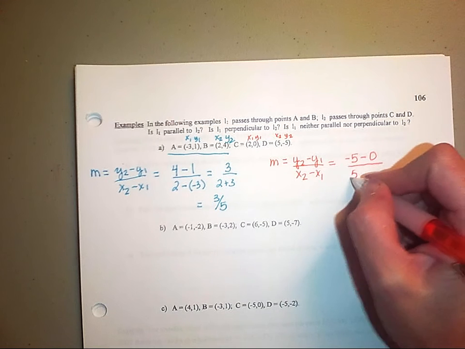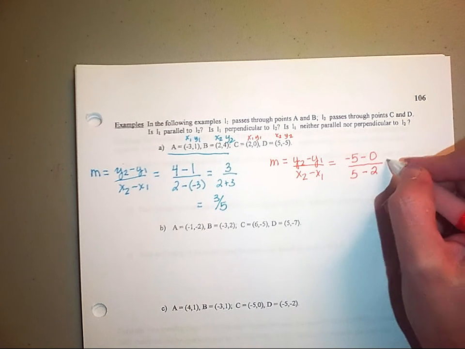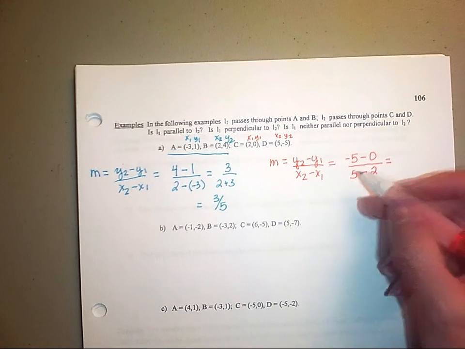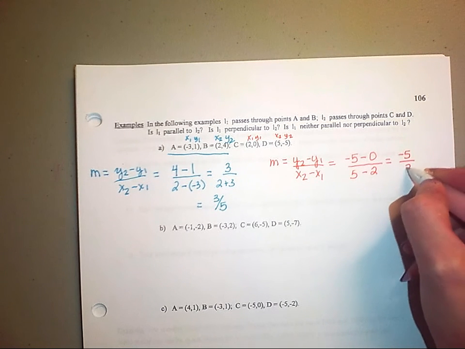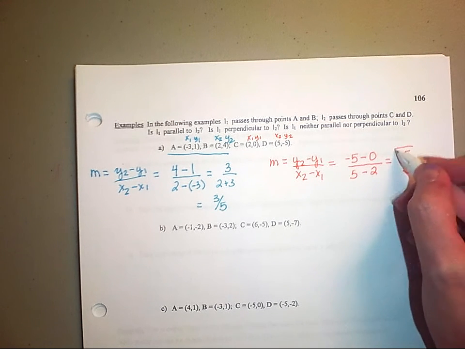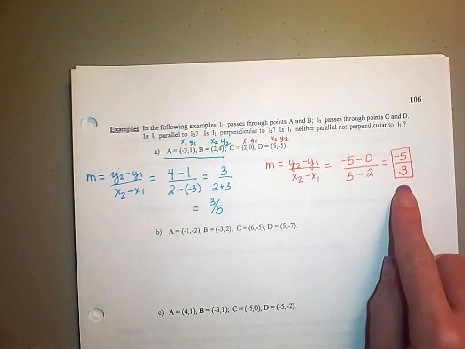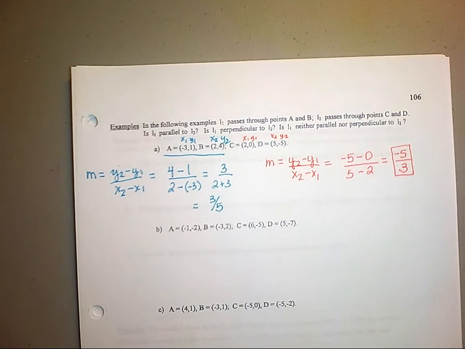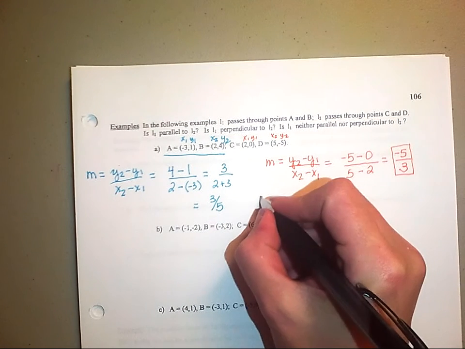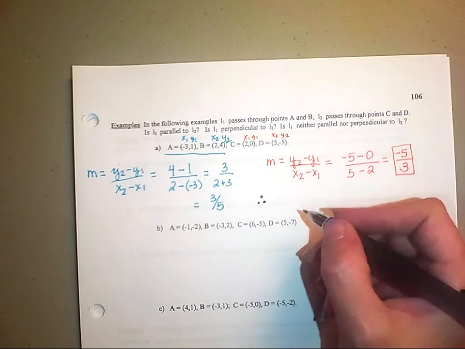x2 is 5 minus, from the formula, x1, which is 2. And now when we simplify, this becomes minus 5 over 3. And from here, we can see then that this is the negative reciprocal of the first slope. And therefore we can say, this is a great little symbol, it means therefore, you don't have to write down the whole word therefore.